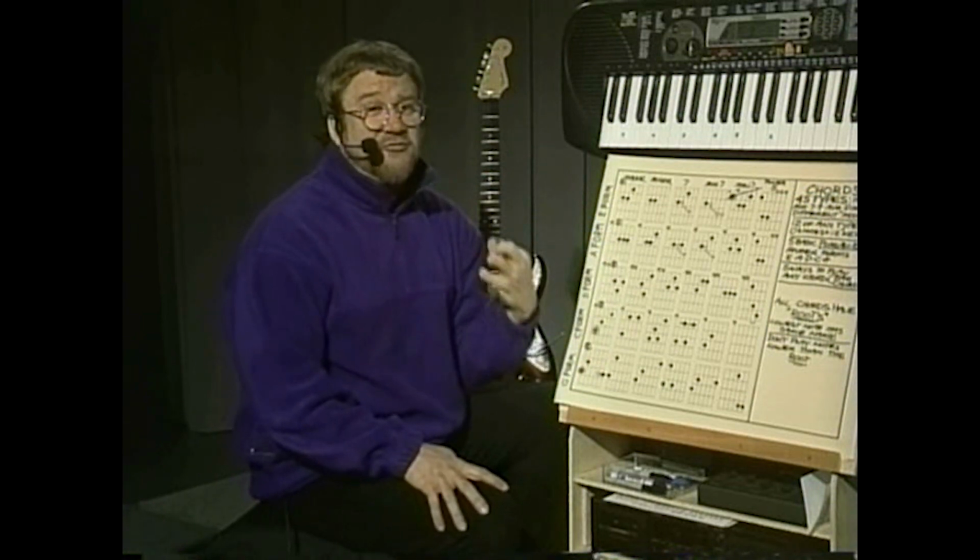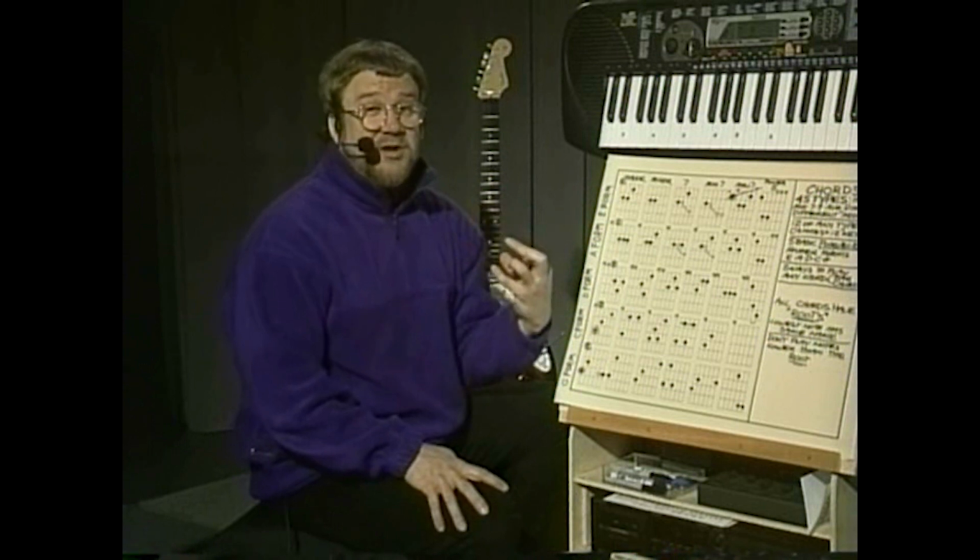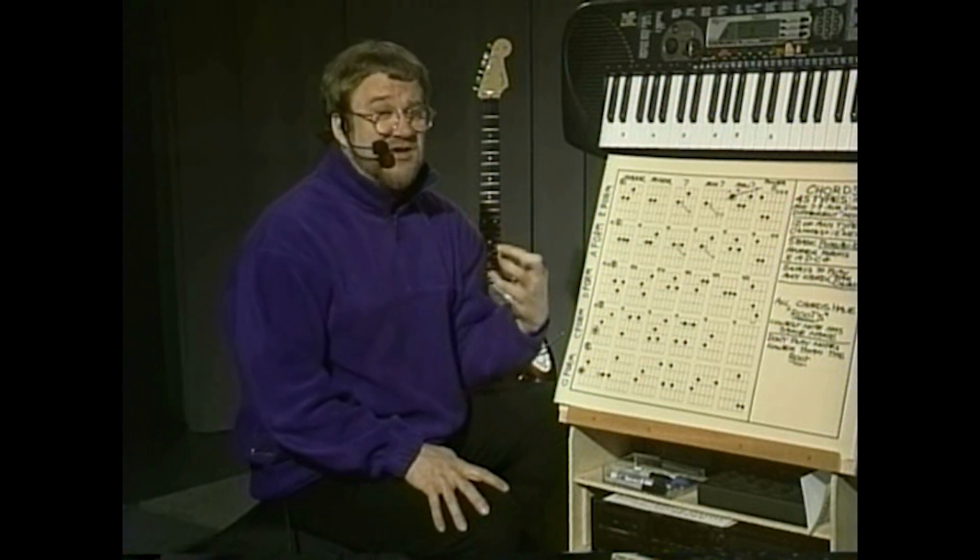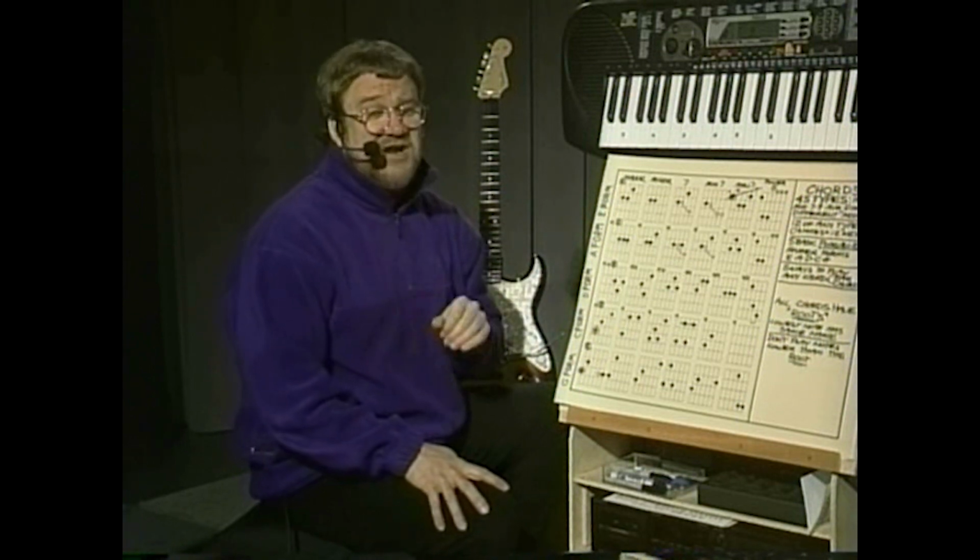You also have to learn them as bar chords, too. And that's going to take some time. You're going to have to practice these quite a bit for a year or two before you build up the strength and coordination in your hands to actually be able to play bar chords well. But it's an absolutely essential part of playing the guitar.